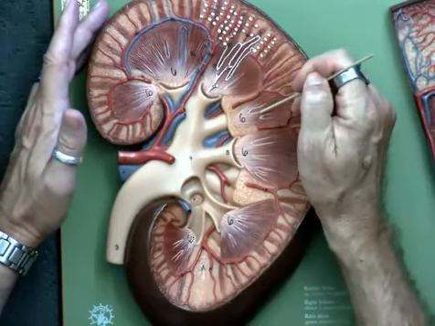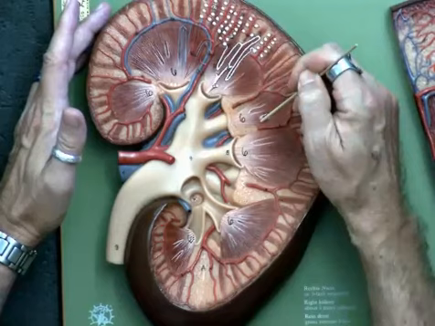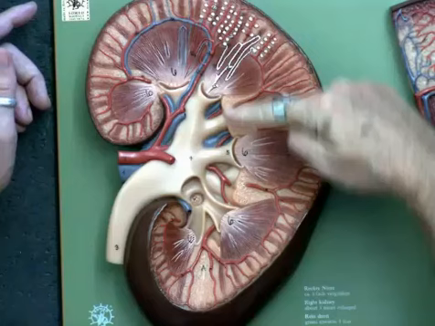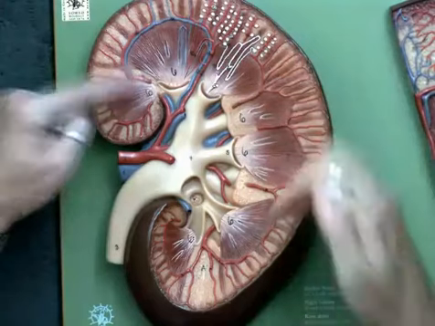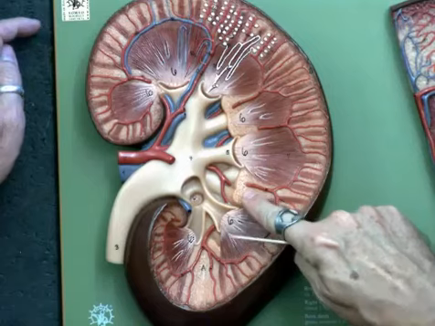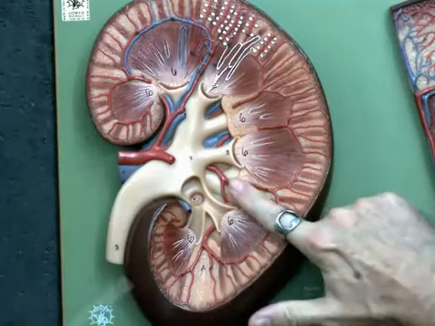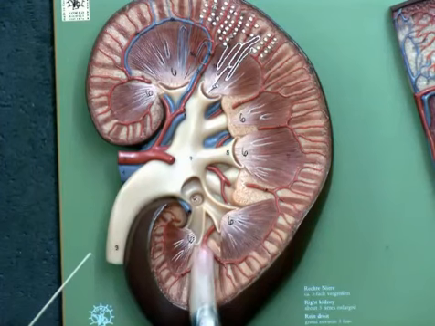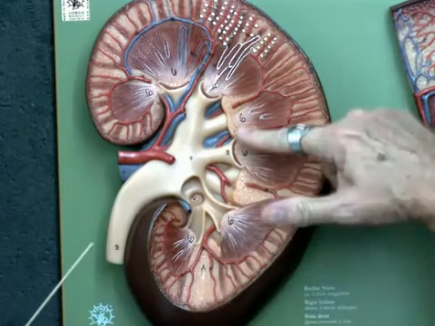But remember that these are called pyramids or lobes, and then in between, you can see how there is some tissue that's in between these lobes, where those interlobar vessels are going through. Those are called the renal columns. So it's a column of tissue that occurs between the pyramids. So that is called a renal column.